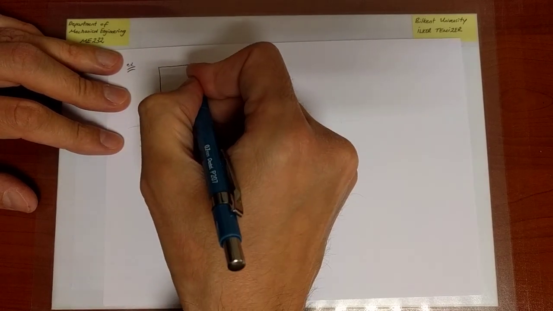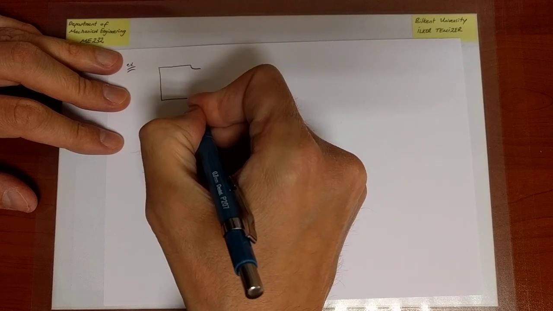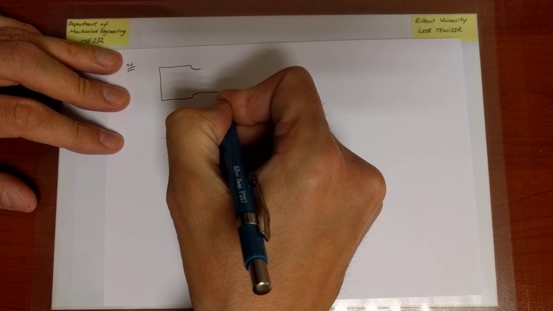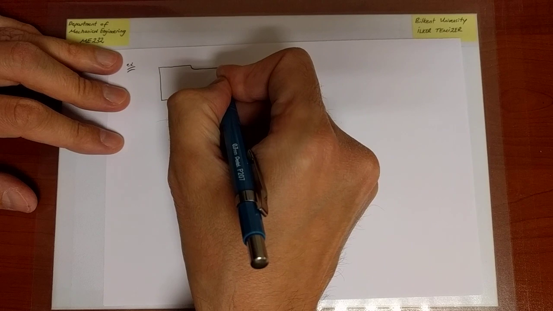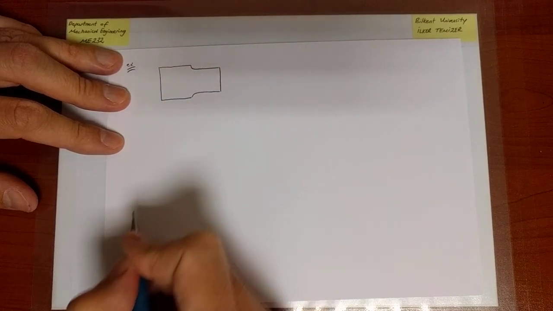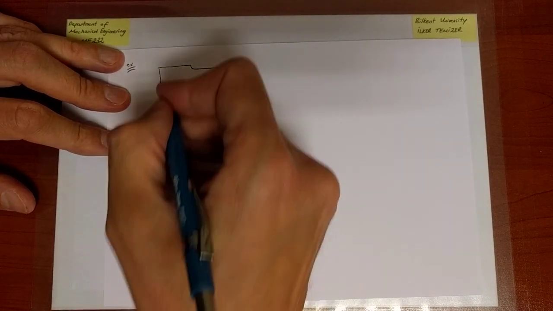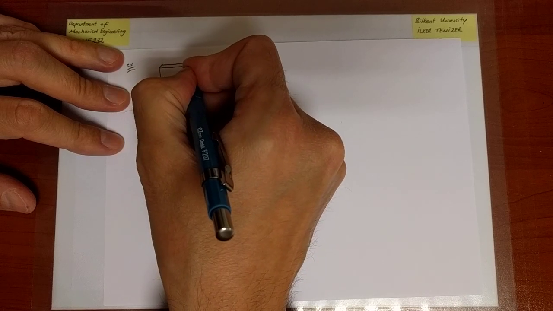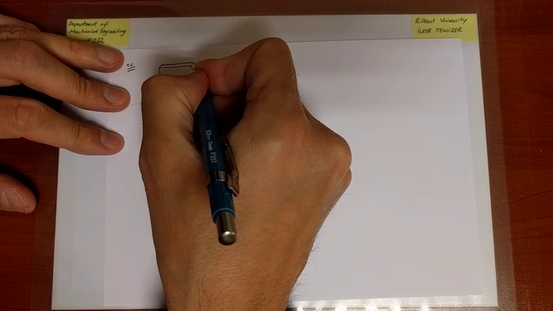So we have a plate which has a transition to a thinner region on the two outer edges. That's the geometry we're dealing with.